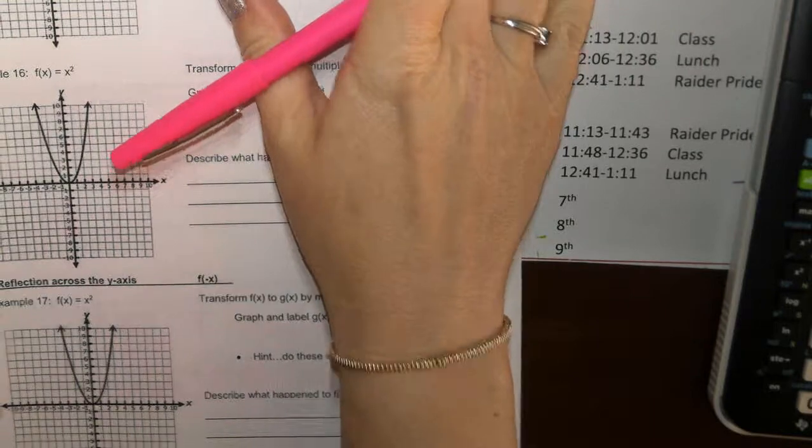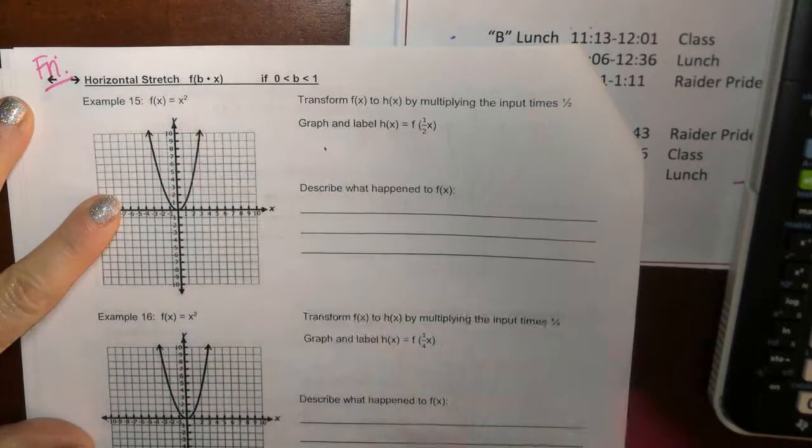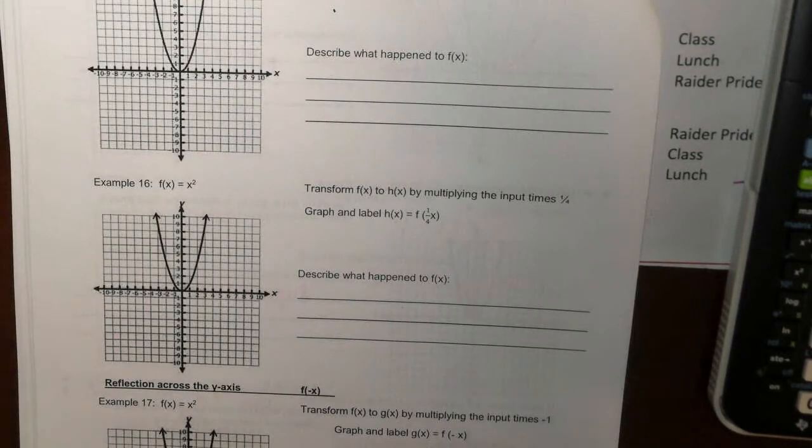Horizontal stretch. This is where we're going to stop for today, and we're going to finish this on Friday in class. Okay? All right, y'all have a good evening.